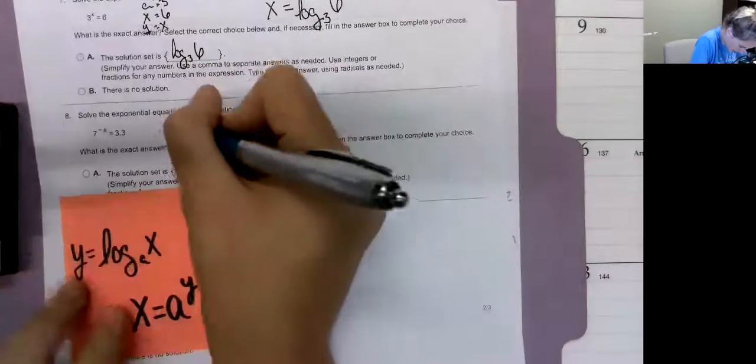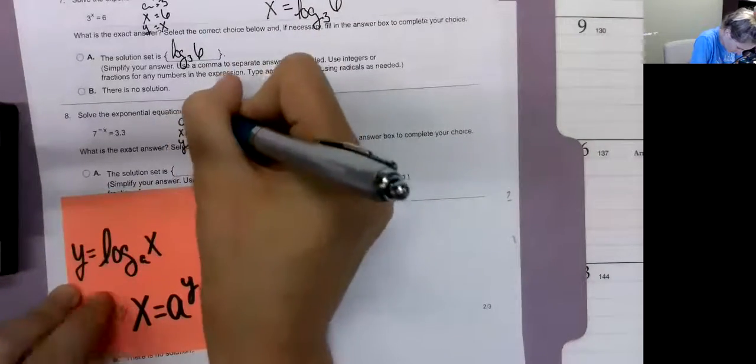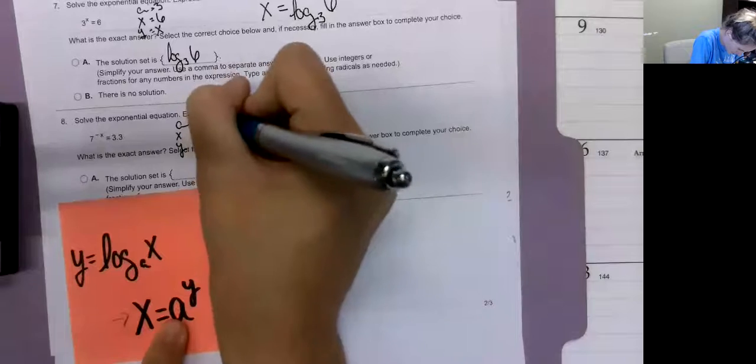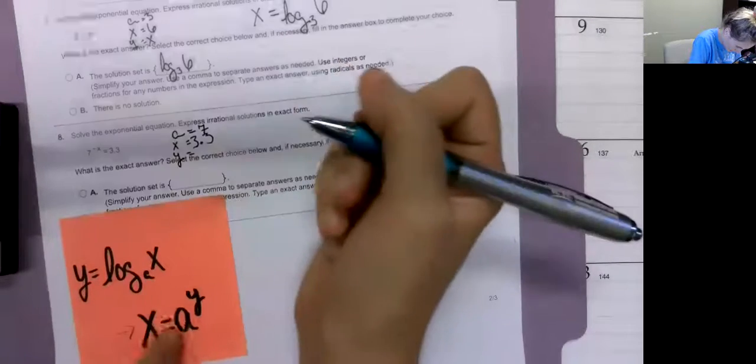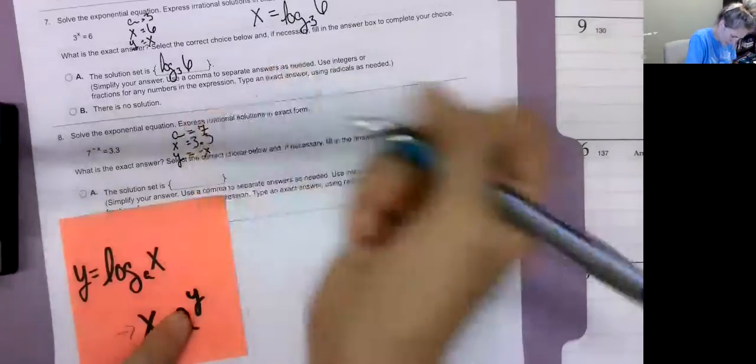Same thing here. So a^x = y. Our a is 7, our x is 3.3, and our y is negative x.